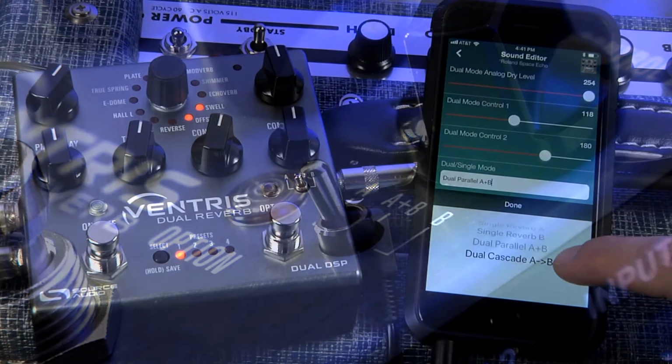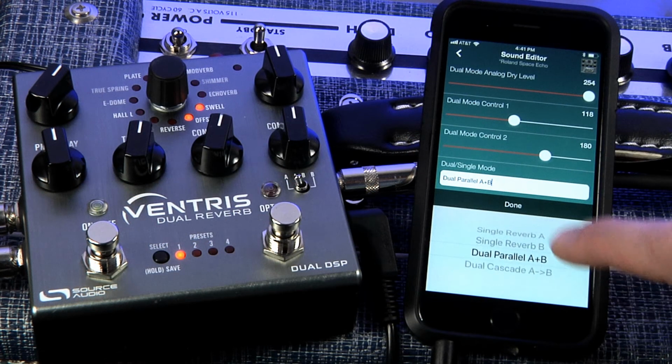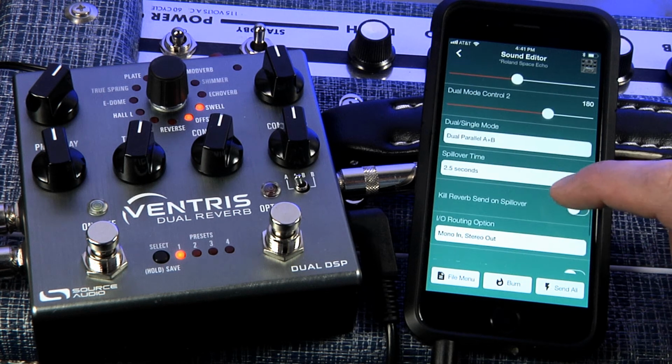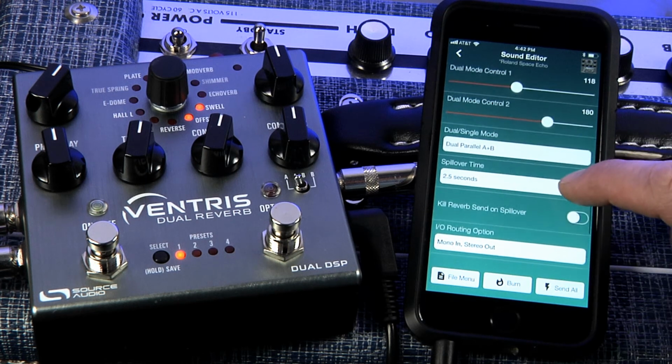You can also run your two reverbs in series. We call that cascade, but today I want to run these reverbs in parallel. So both sounds are reacting to only my dry signal. They are then mixed together in stereo.